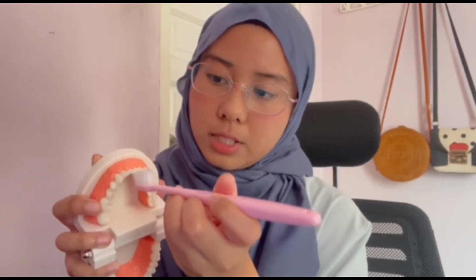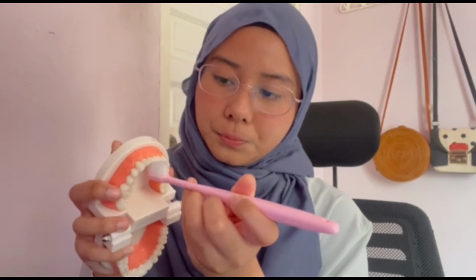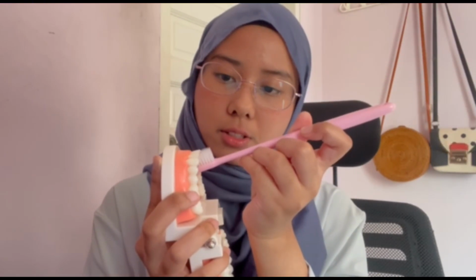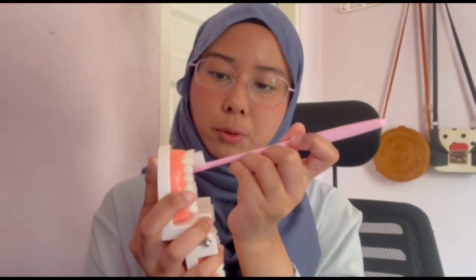And also do the same, the circular motion, and follow it by rolling the toothbrush away from the gingival margin. Also, same as the lower teeth, lingual aspect, we straighten the toothbrush, do circular motion several times and roll the brush away from the gingival margin.